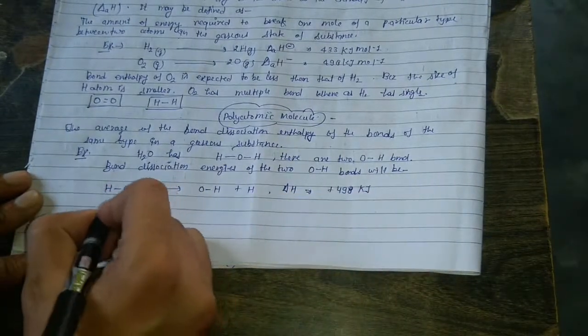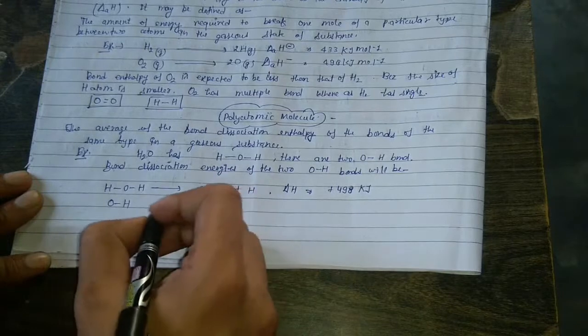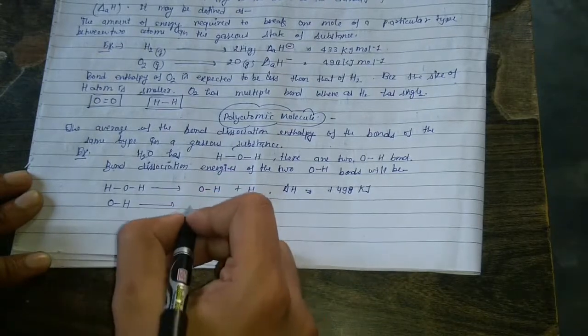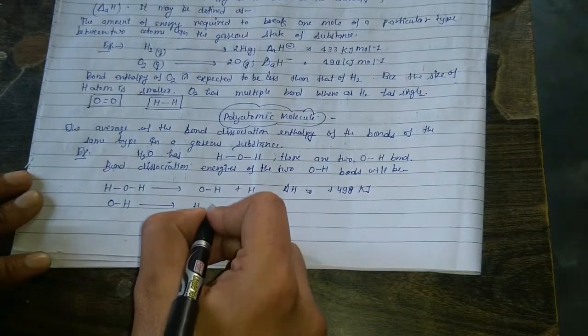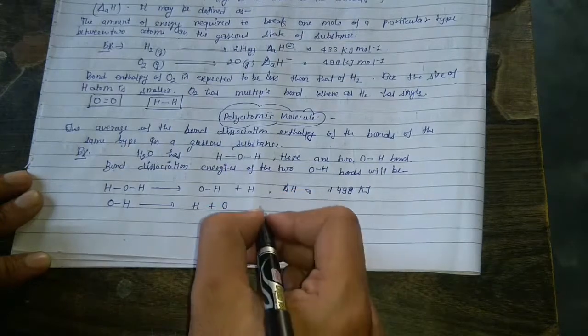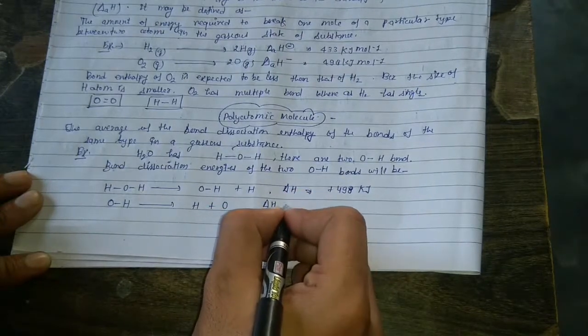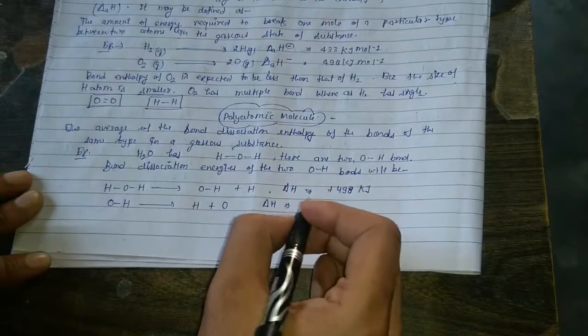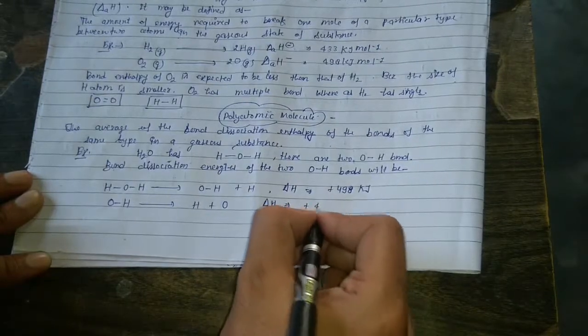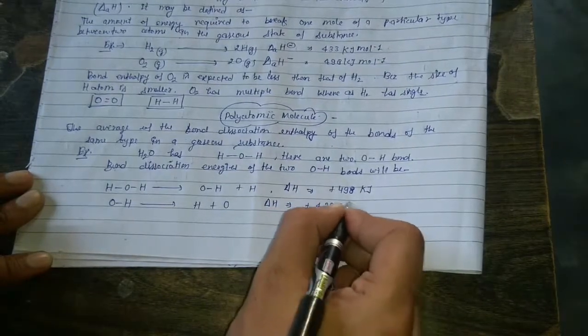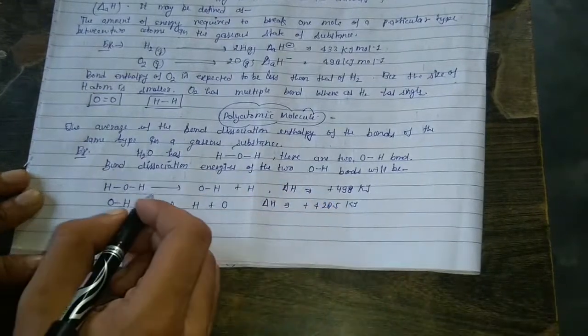In the second case, O-H dissociates into H and O, so we would have the enthalpy as positive 428.5 kilojoule.